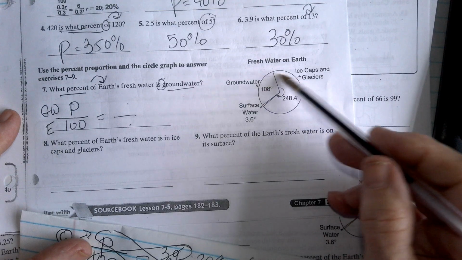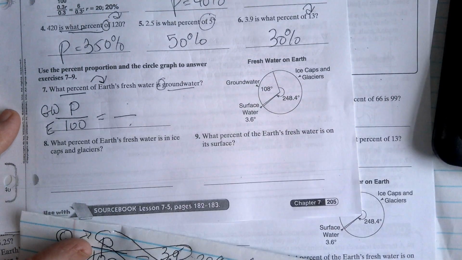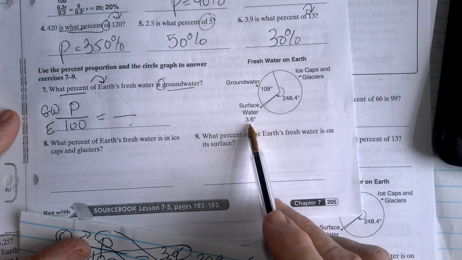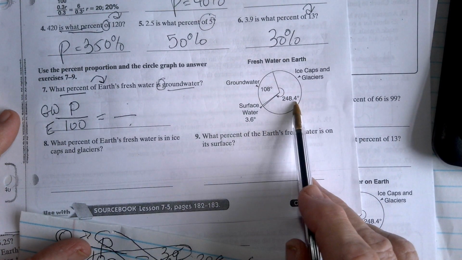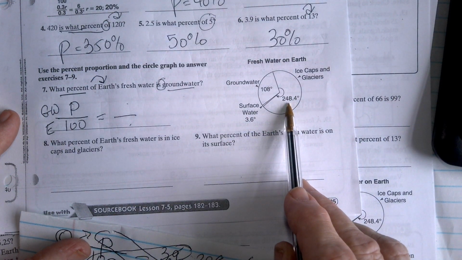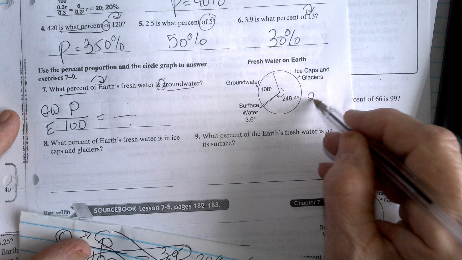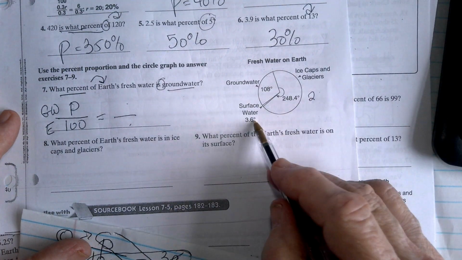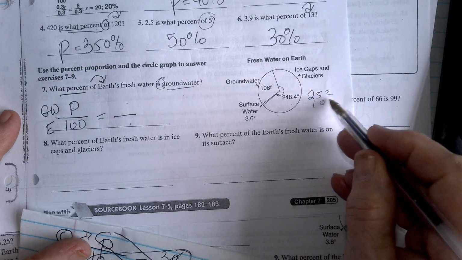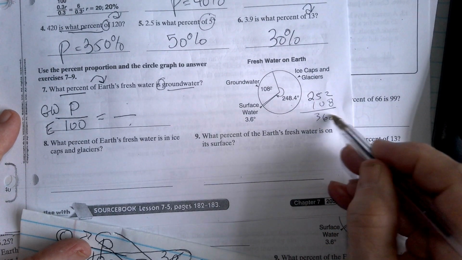If I added all of these up, who knows what the full degrees of a full circle is? 360. If I added this up, 3.6, and this, it is 252. This and this would be 252, plus this would be the 108. 360.